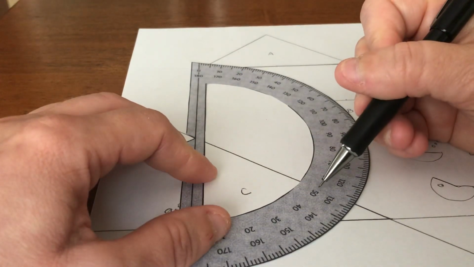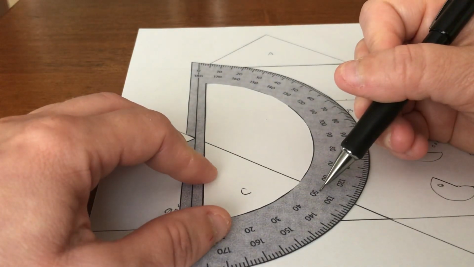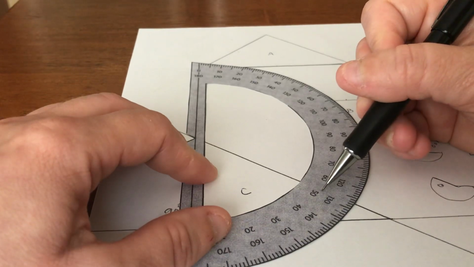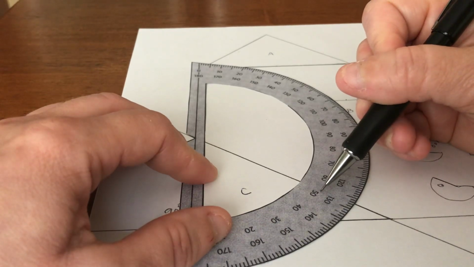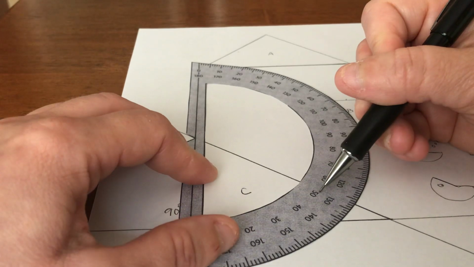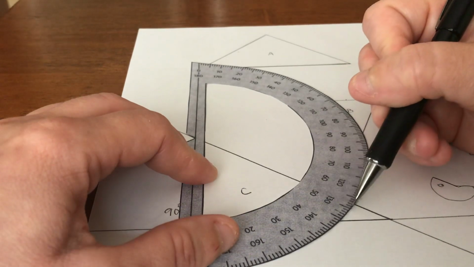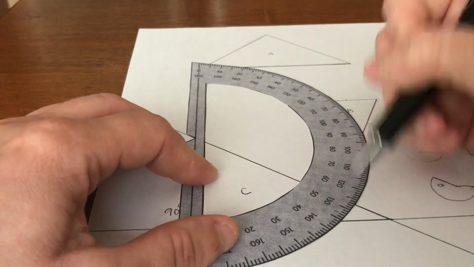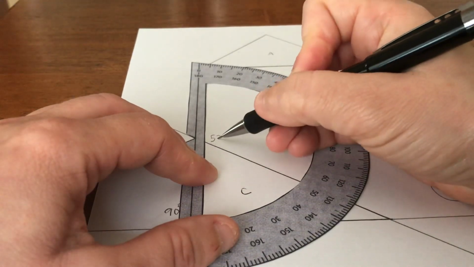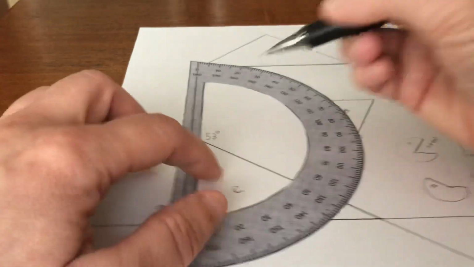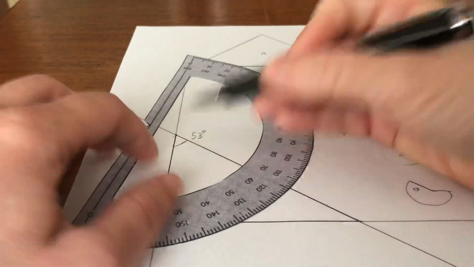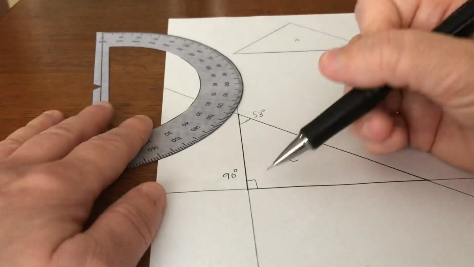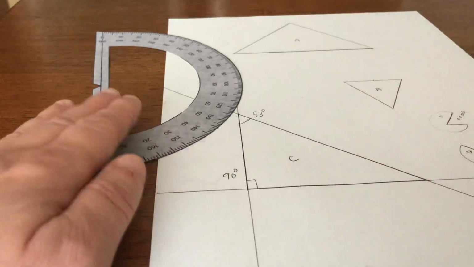Here's the 50. We decided that this angle is the smaller size mouth, so it's going to be the smaller number. It's less than 90 degrees, so I'm going to use the 50. And here's the 50 line, and I'm going to count 1, 2, 3. So this angle is about 53 degrees. Okay, this part right here is about 53 degrees. So we know that this is 90 and this is 53.